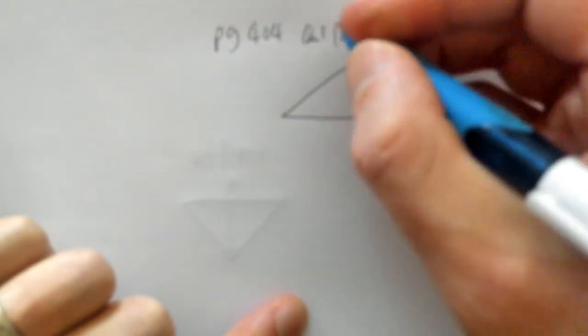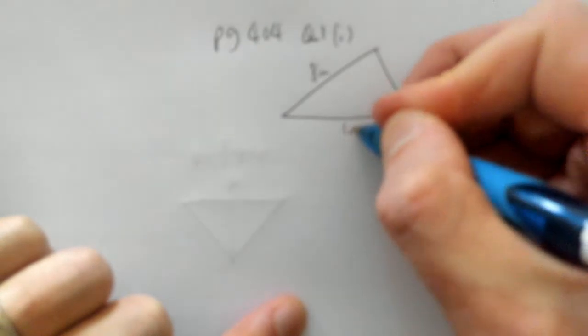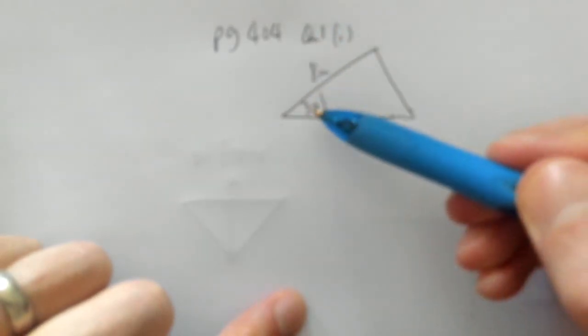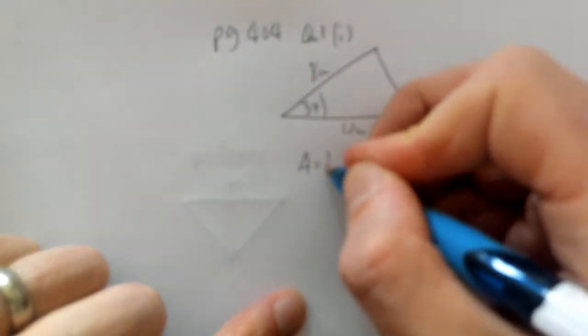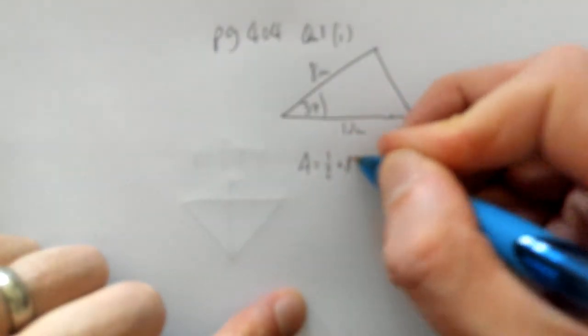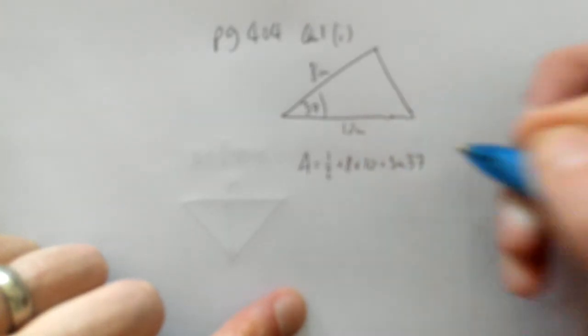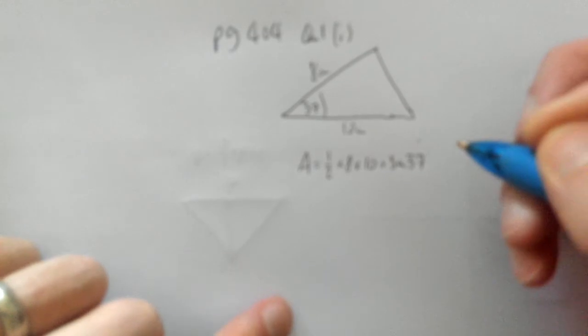So we've got a triangle with 8, 10, 37. We want to find the area. We have the two sides that sandwich the angle in, so I can use the sine rule. So the area is half times 8 times 10 times sine 37. Type it in the calculator, you're done.